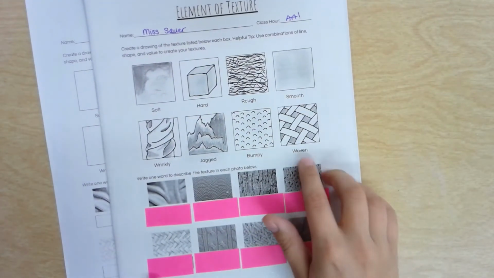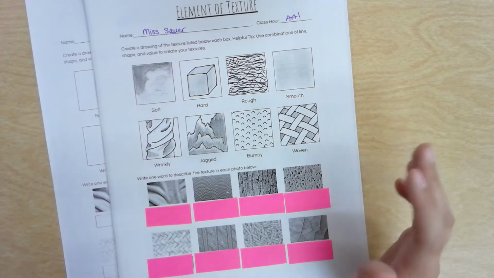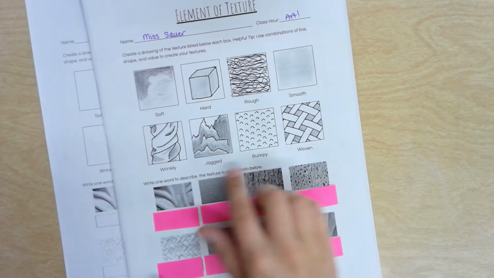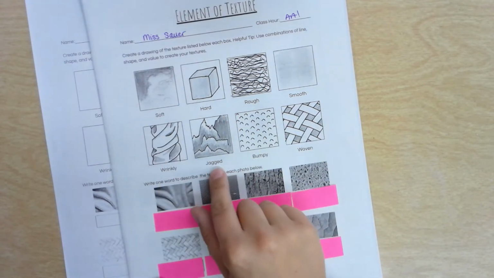If I want to do something that's woven, what's woven? A basket, okay? So then you don't Google woven texture, you can Google basket, okay? You can either Google the actual texture name itself, or you can Google an object that has that texture.